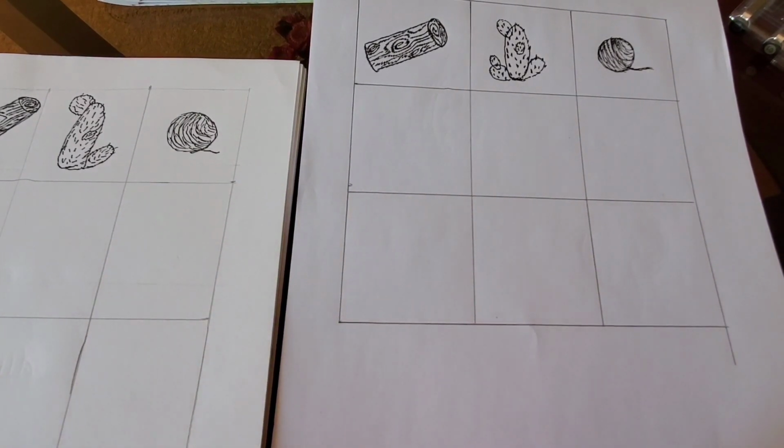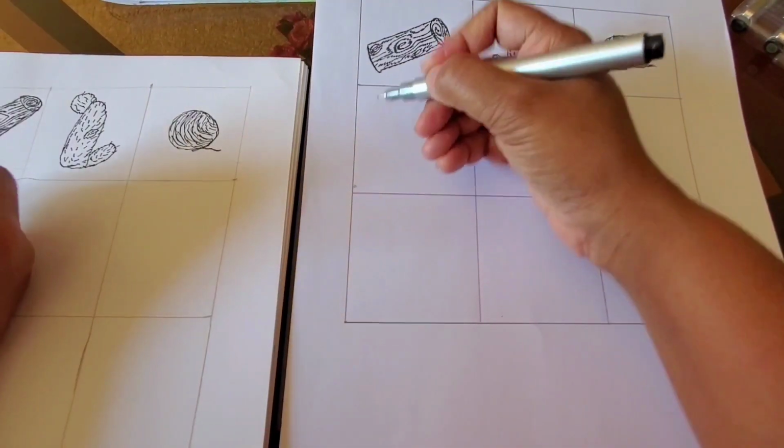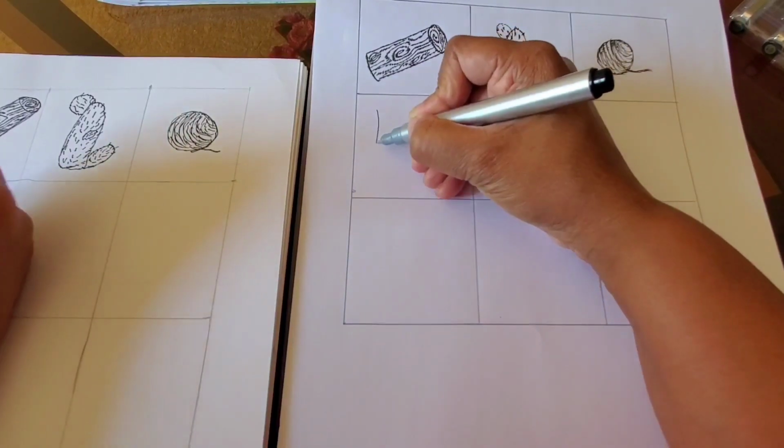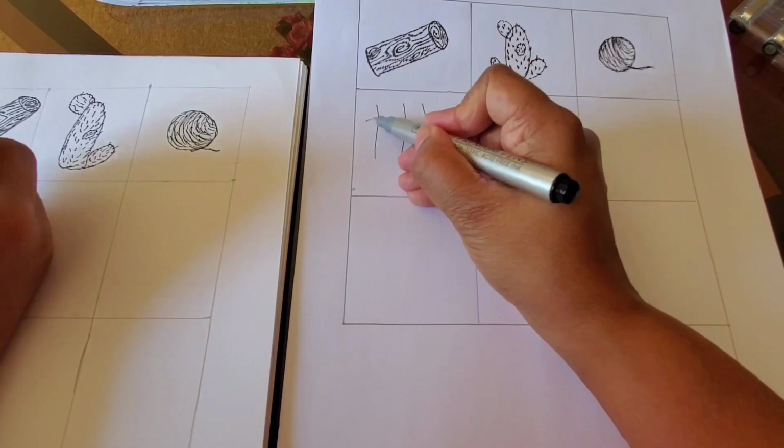Next we will do a woven basket. We'll start with lines on each side and then some across.